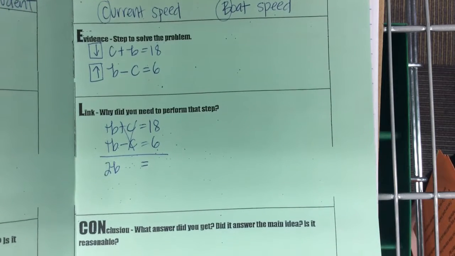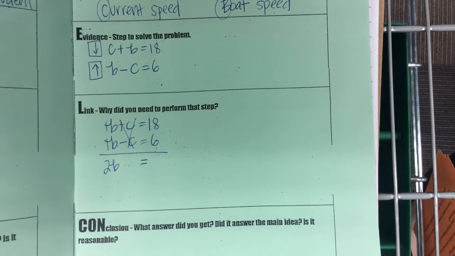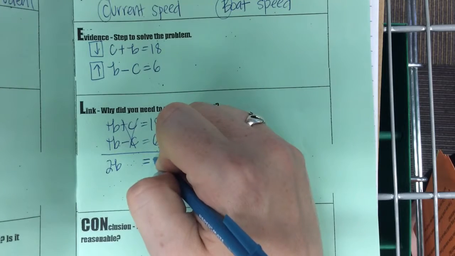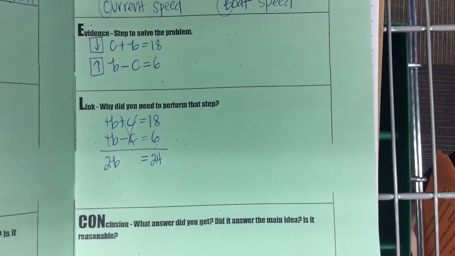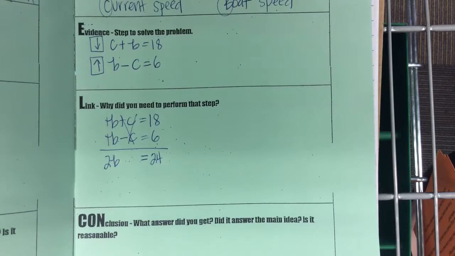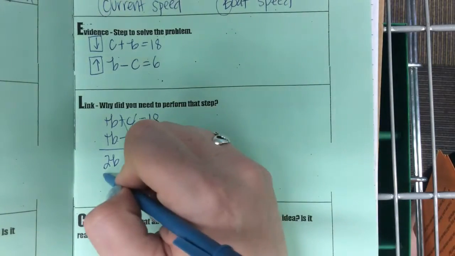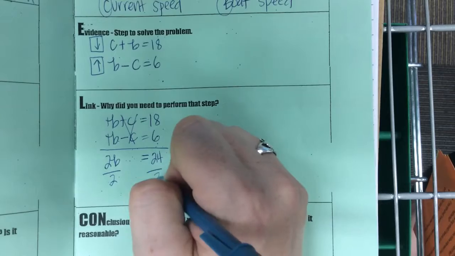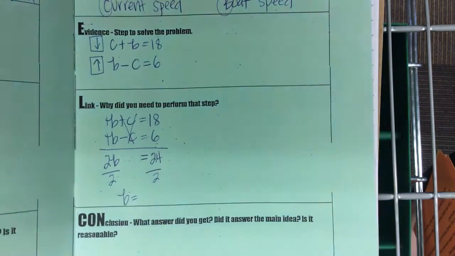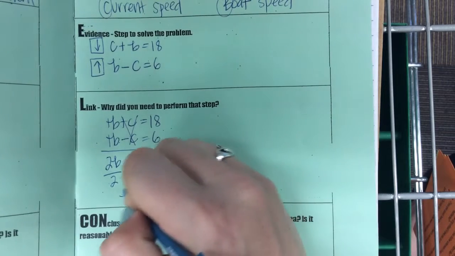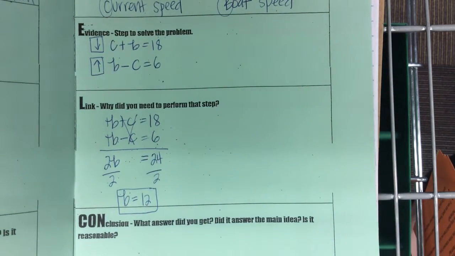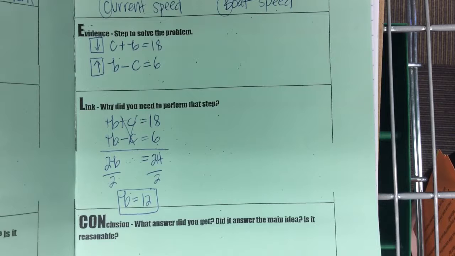Tell me about 18 and 6. 24. Am I done now? Divide by 2, so B equals 12. Am I done now?